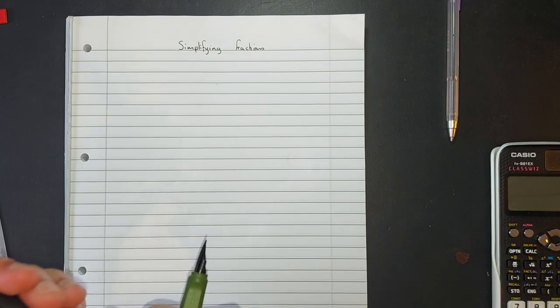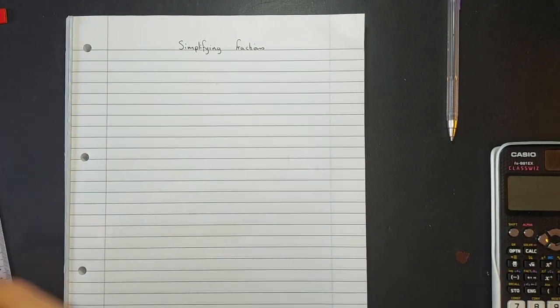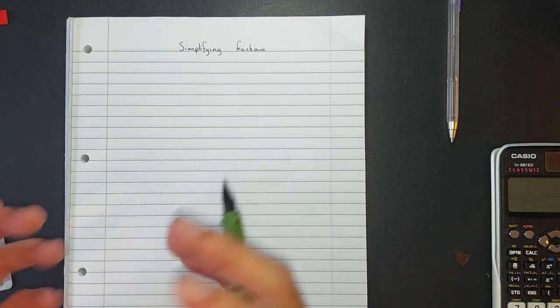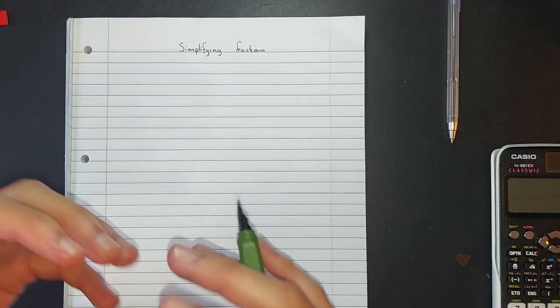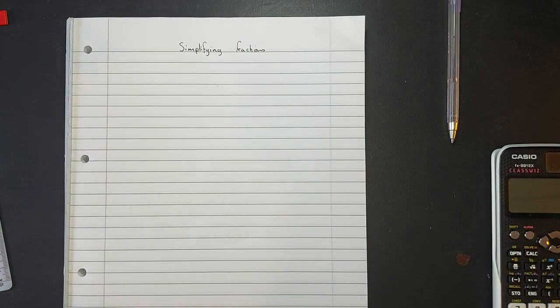Okay, we're going to be having a look at simplifying fractions. Hopefully you're confident and happy about the idea of equivalent fractions and that the same fraction can be written in different ways. This is just about writing it in its simplest way. So it's about taking out a factor from our numerator and denominator, and keep taking out factors until you can't take out any more, and it's in its simplest possible form.